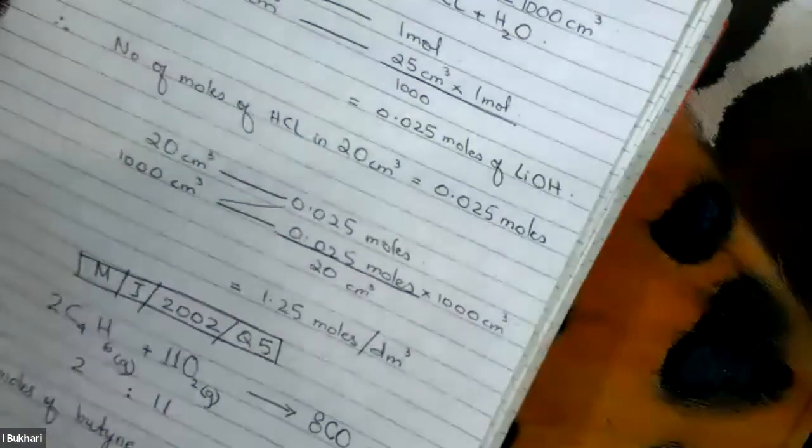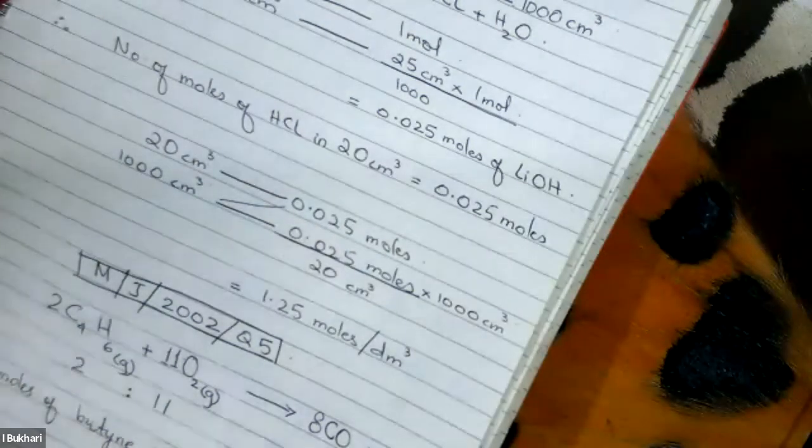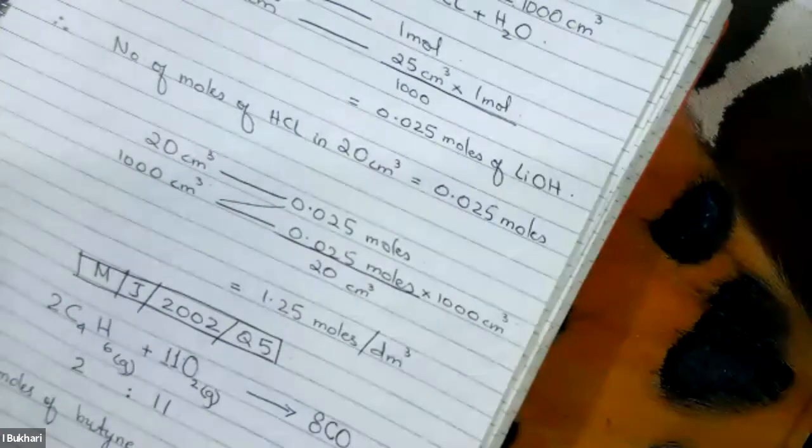That's an incomplete answer. By calculating the moles of the atoms. Again, incomplete.